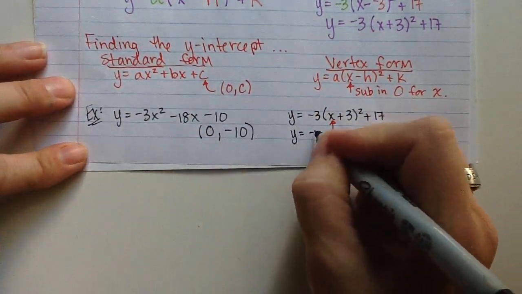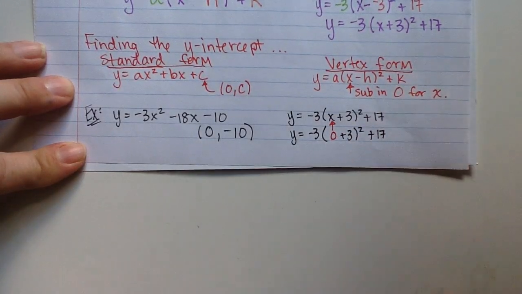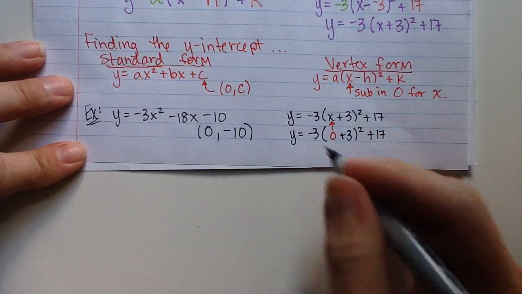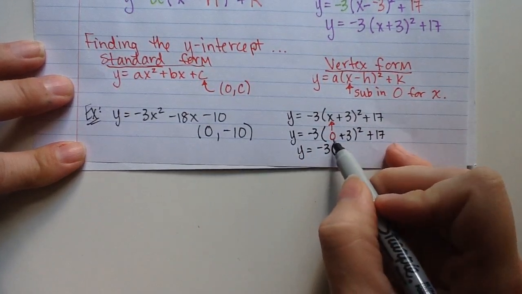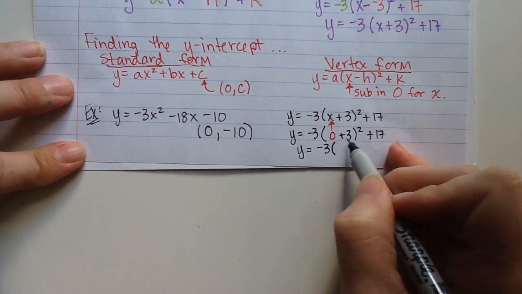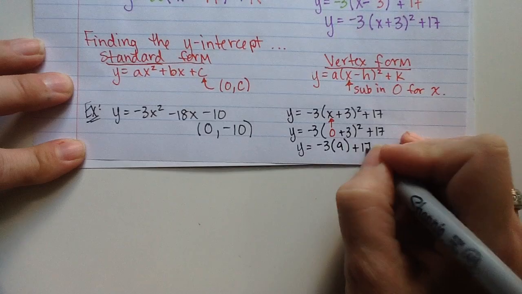So y equals negative 3 times (0 plus 3) squared plus 17, which makes negative 3 times... 0 plus 3 is 3, and then 3 squared would be 9, plus 17.